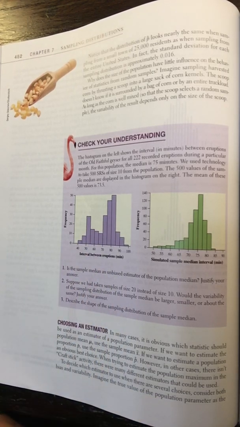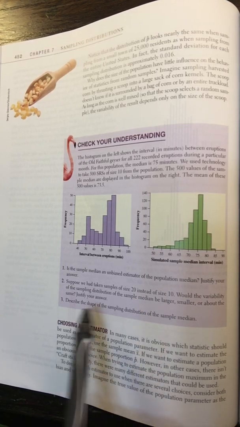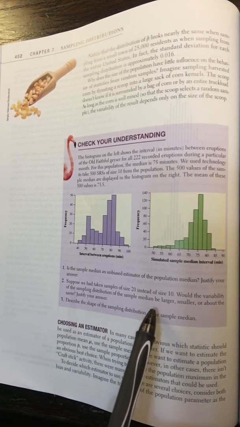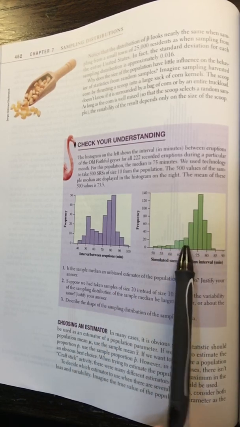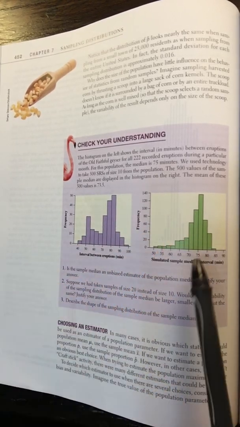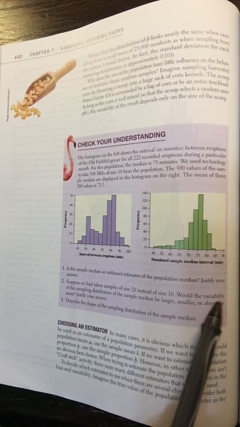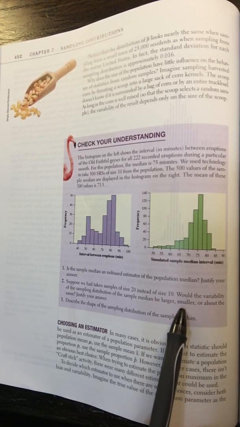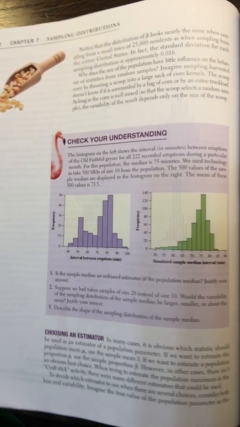Suppose we had taken samples of 20 instead of 10. Would the variability of the sampling distribution be larger, smaller, or about the same? If we took size 20 instead of size 10, this would go like this, for sure. And so the variability, how spread out it is, would definitely be smaller. Describe the shape of the sampling distribution. It is slightly skewed to the left.